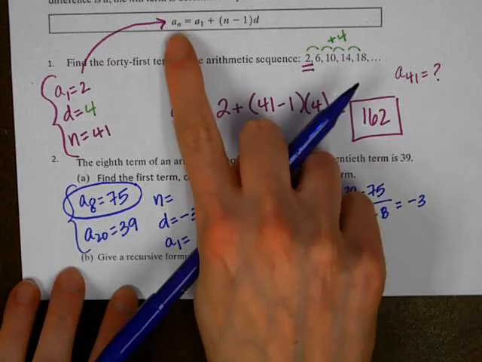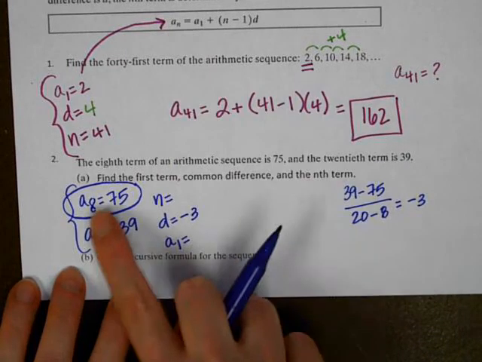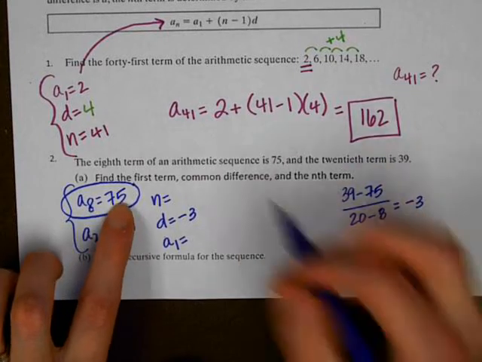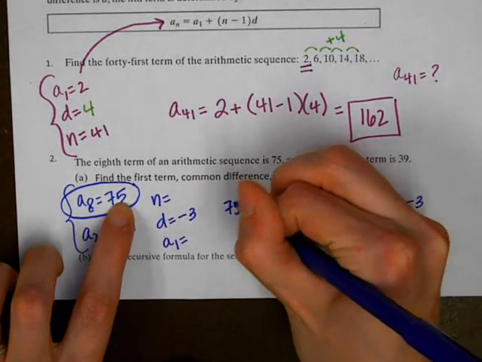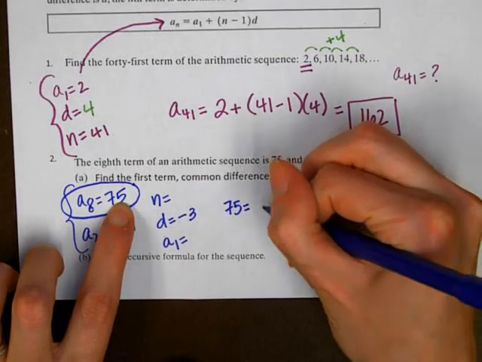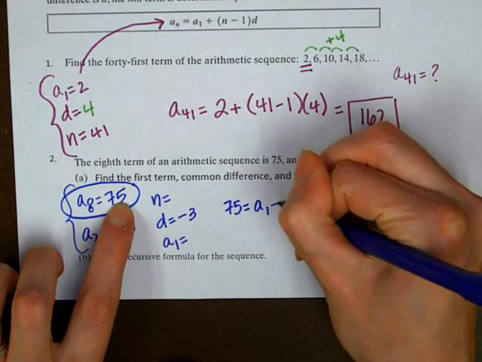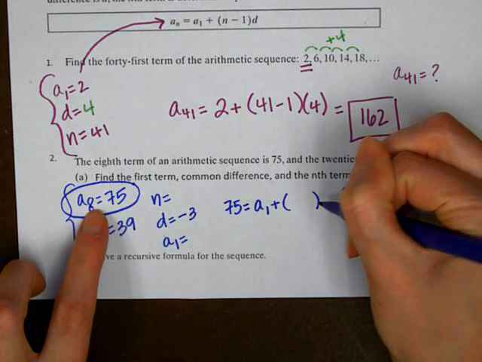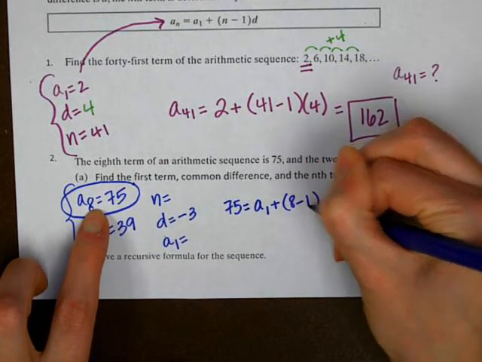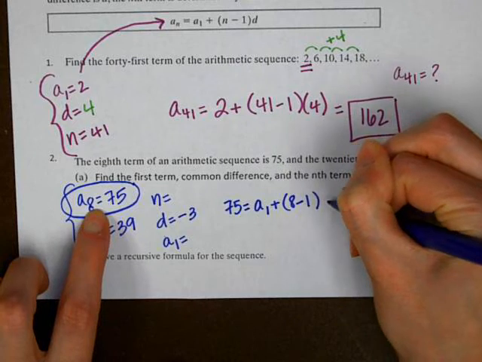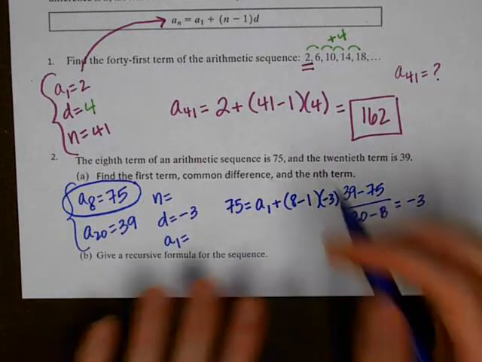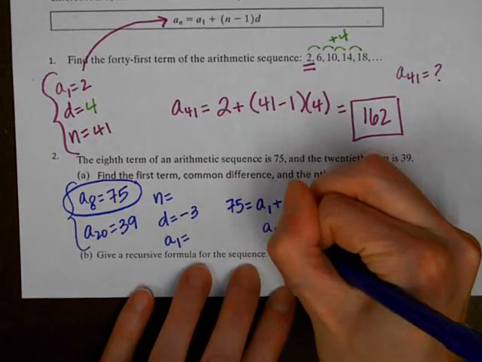All right, so A sub n for this term here, n would be 8, and A sub n would be 75. A sub 1 is what we're missing. Since we're using this term, n was 8, so 8 minus 1, and we know times D, we just said D was negative 3. All right, so if you guys can solve this, we can get A sub 1.